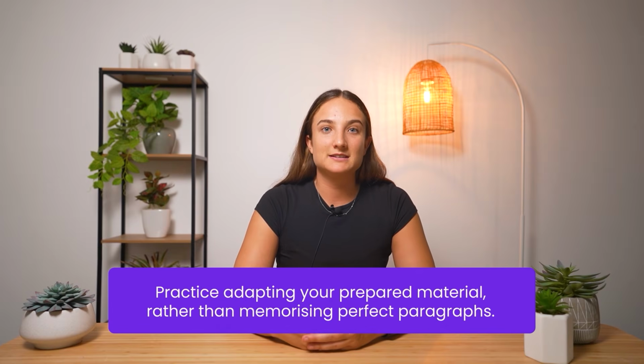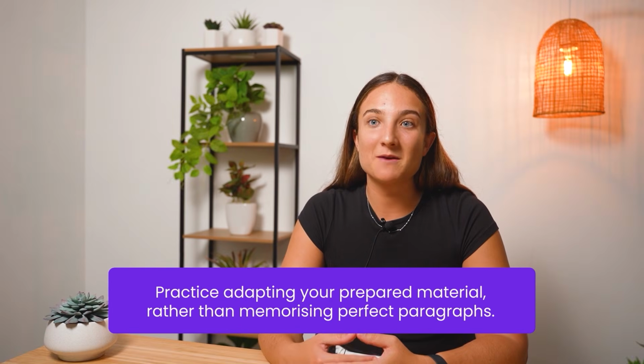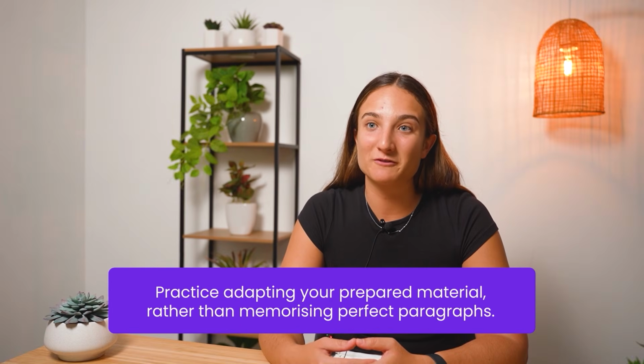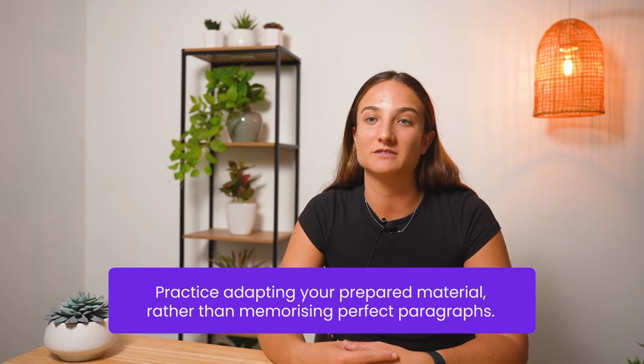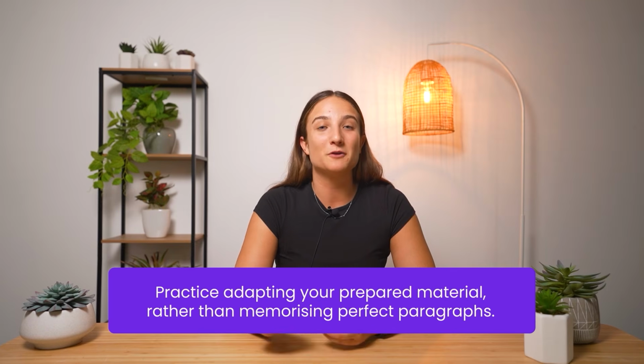Most importantly, practice adapting your prepared material. The exam won't ask you the exact questions you prepared for. Take a practice essay you're proud of and rewrite it to answer a completely different question. This skill matters more than memorizing perfect paragraphs.